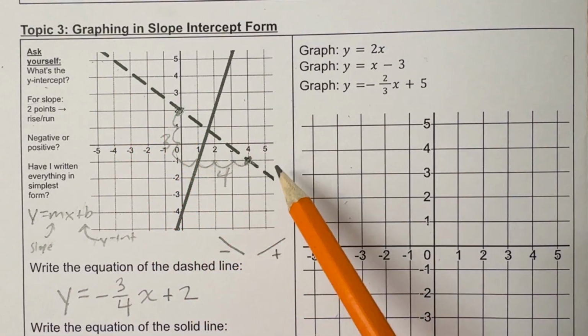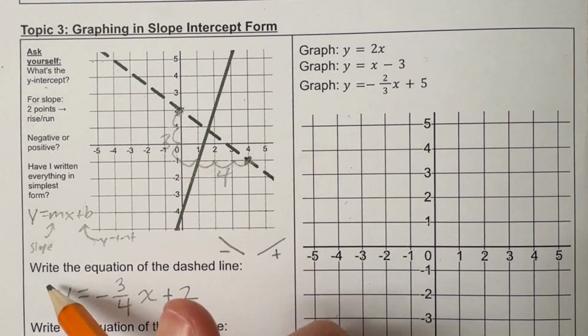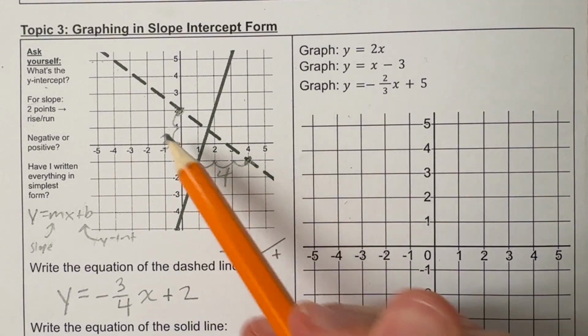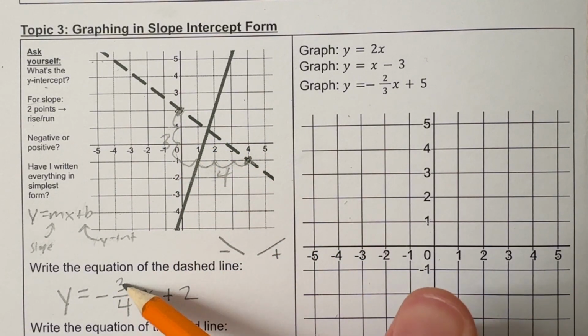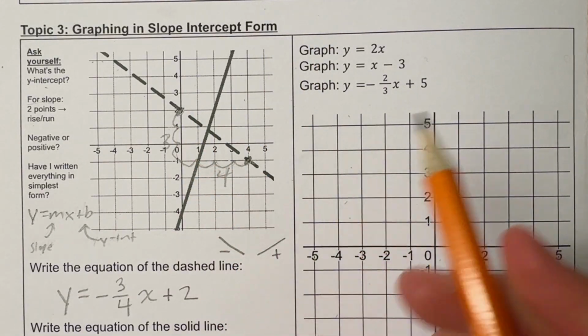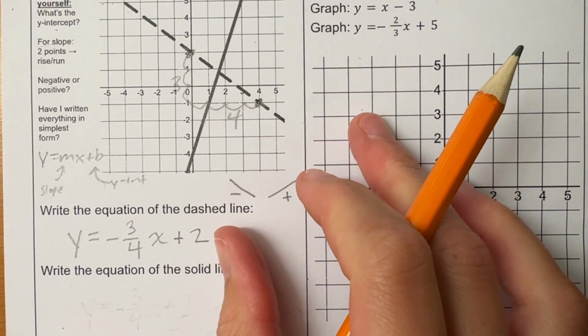You could look at it and say, oh, I noticed right away this slope is negative, and you could type y equals negative. And then you could find 2 points, and you could count your 3 over 4, and then type 3/4 x, and then you could look and say, oh, and the y-intercept's at 2, and type plus 2. It just doesn't matter. Okay, look for the other one. I'll do it in the other order.